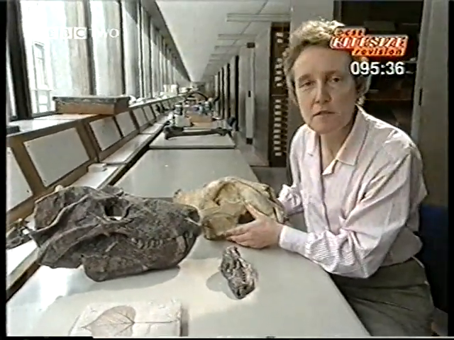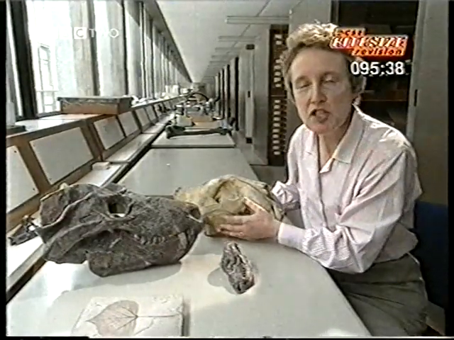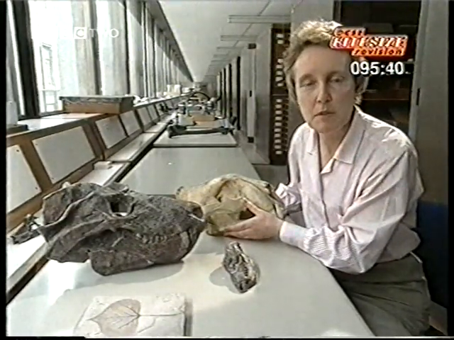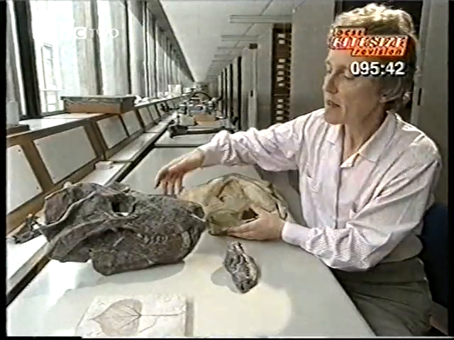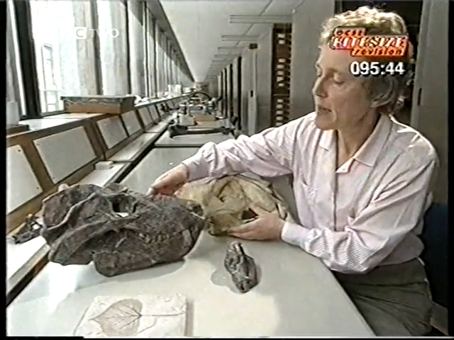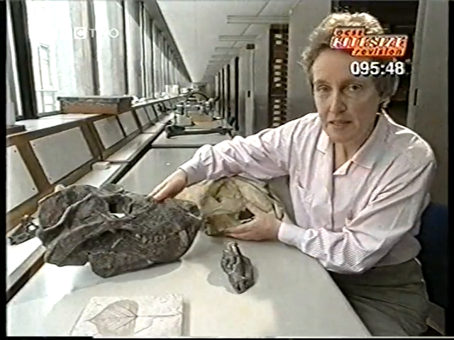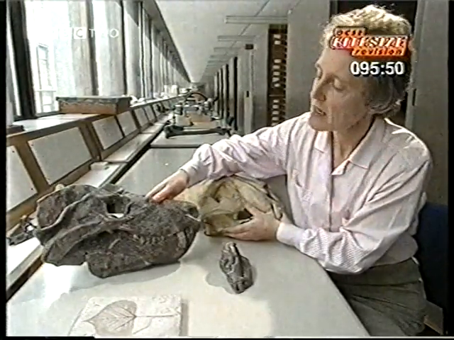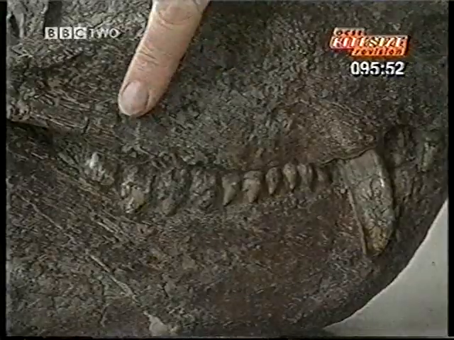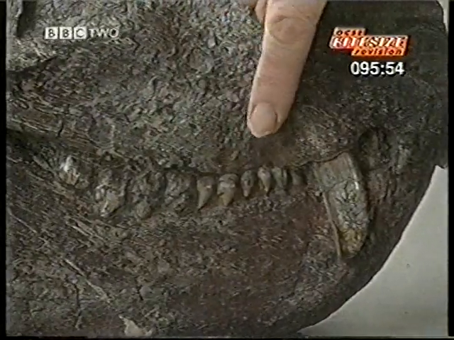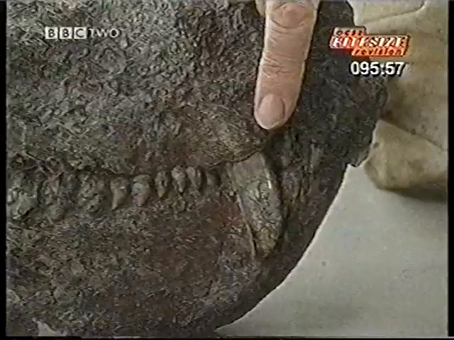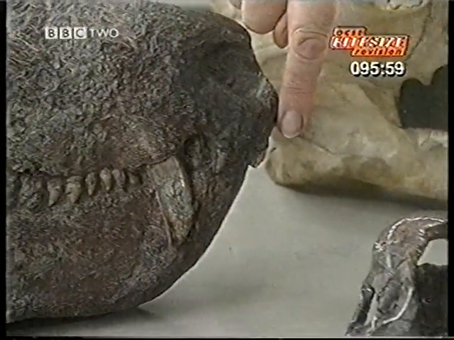If we look at a sequence of fossils through time, we can see changes and features that have led from one animal group to another. This fossil is a reptile belonging to the group that we think mammals evolved from. This specimen is about 240 million years old. Here are the chewing teeth, and they're relatively simple. It also has a long stabbing tooth here and nipping tooth at the front.